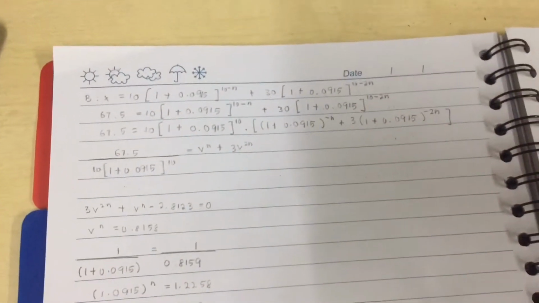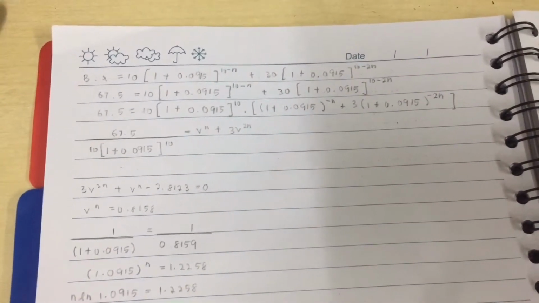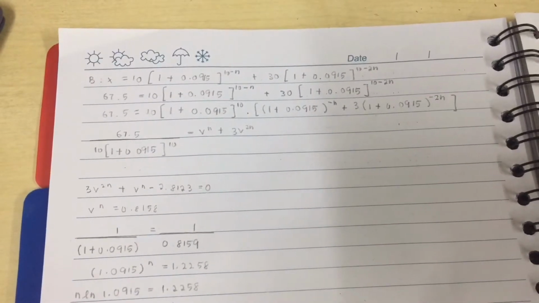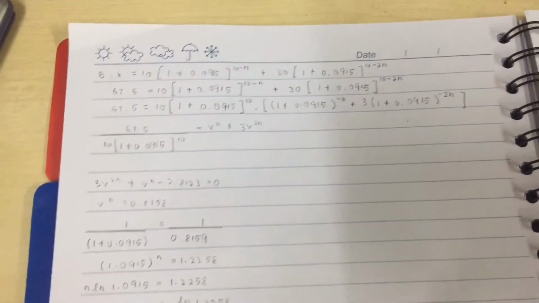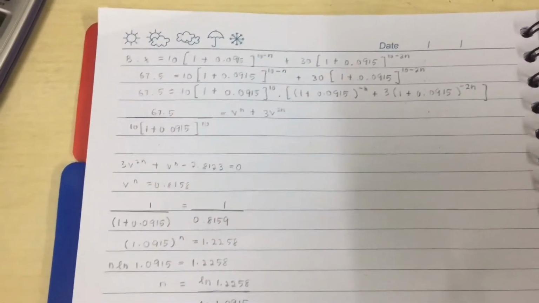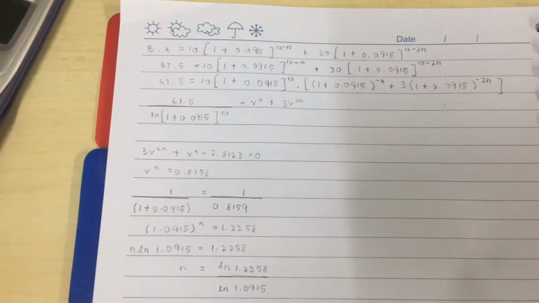Lepas tu kita cari B. X sama dengan 10 darab dengan (1 tambah 0.0915) power 10 tolak N tambah dengan 30 darab (1 tambah 0.0915) power 10 tolak 2N.